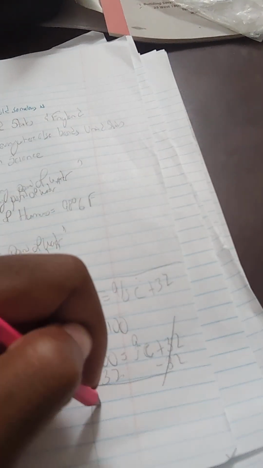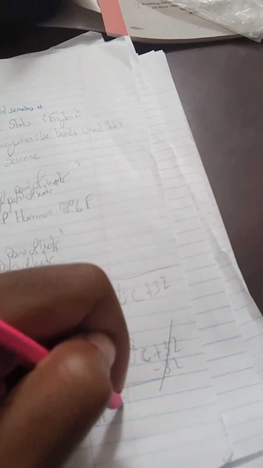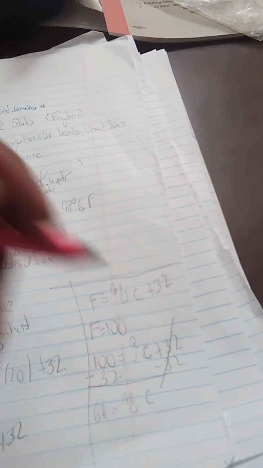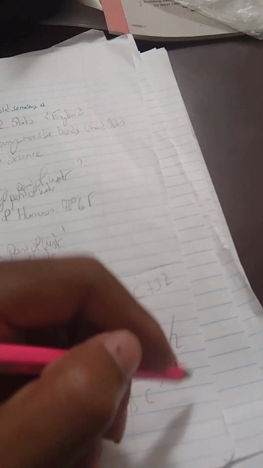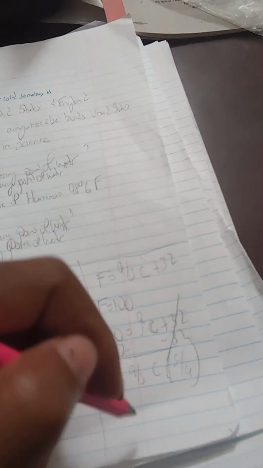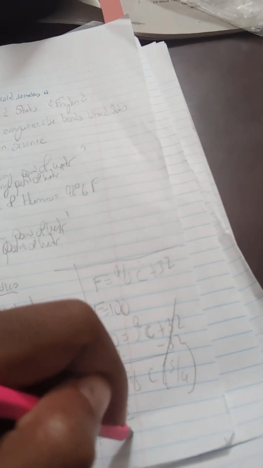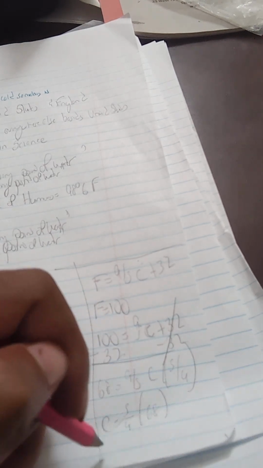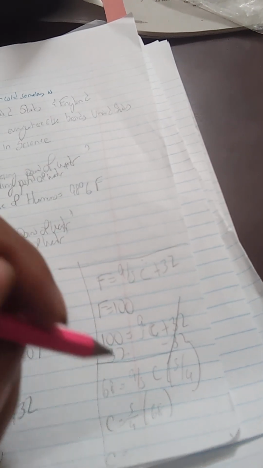68. Okay, this becomes 9/5 C, right? Now, when we're trying to get the C by itself, we have to find the reciprocal of 9/5 C, which means that it's 5/9. So then we do C equals 5/9 of 68, right? And then we do the calculation.